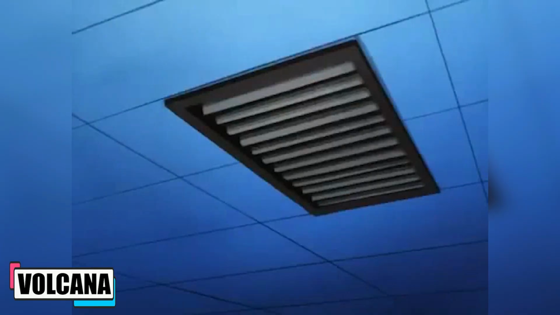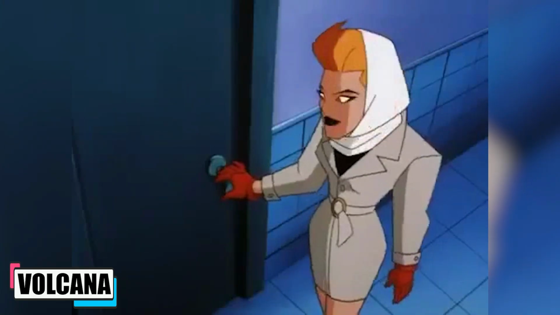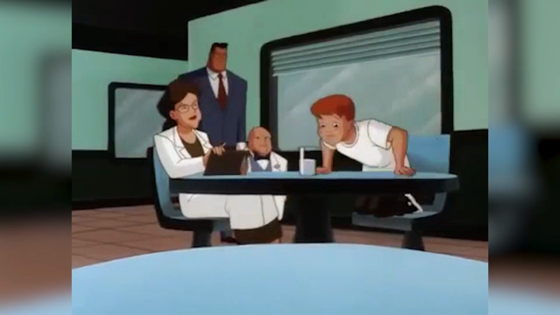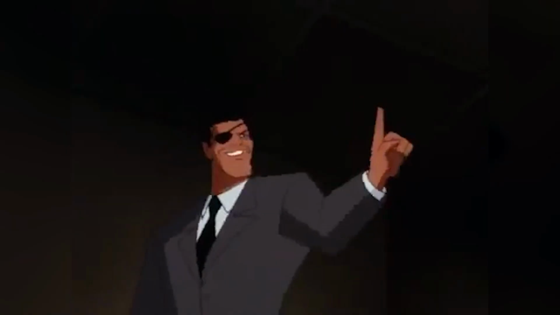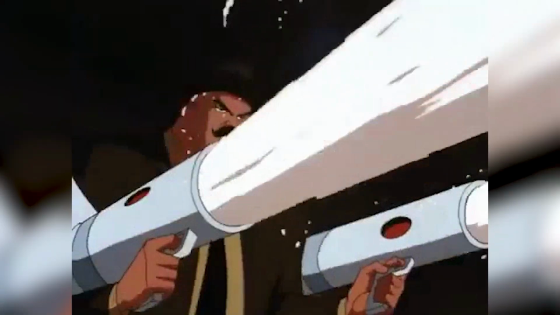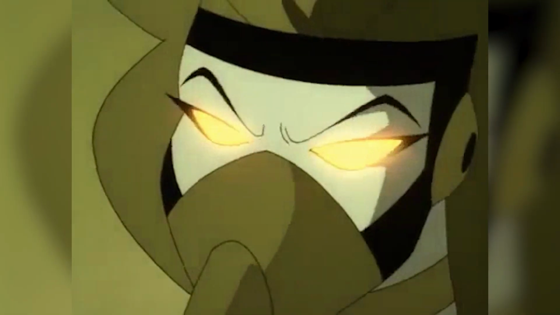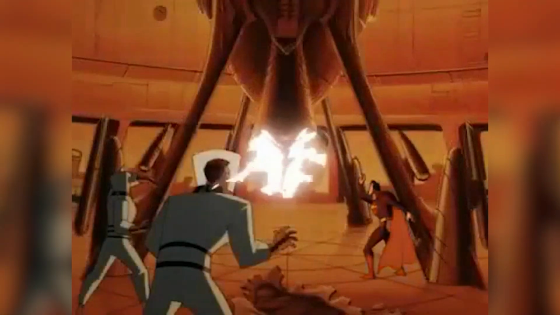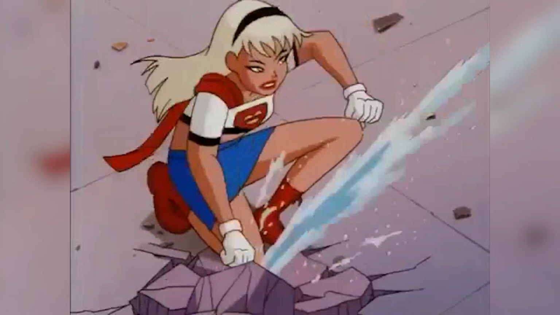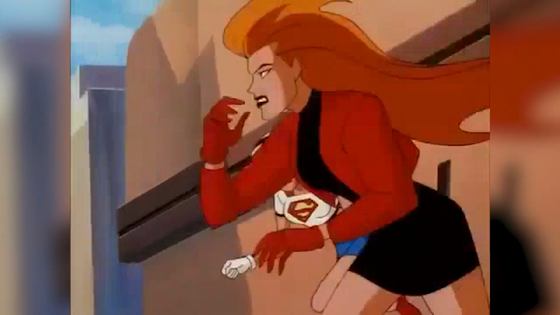Volcana. Claire Selton, also known as Volcana, had the pyrokinesis ability as a teenager and was sent to Metropolis' Center for Paranormal Studies. However, she was soon taken by government agents of Project Firestorm, who wanted to use her as a living weapon. After rebelling and escaping, Volcana became a fugitive and survived by stealing until Superman intervened and shut down the government agency. Volcana, who was wreaking havoc in Metropolis, was eventually defeated by Supergirl and imprisoned in Stryker's prison.